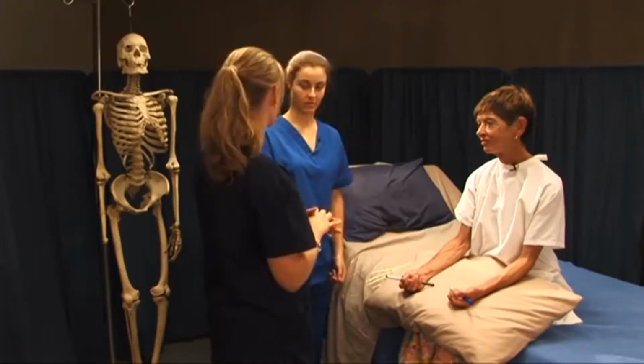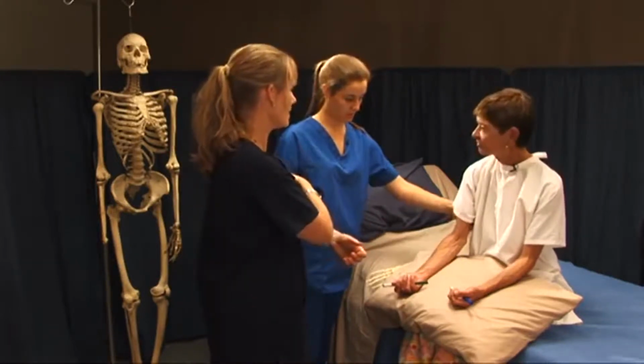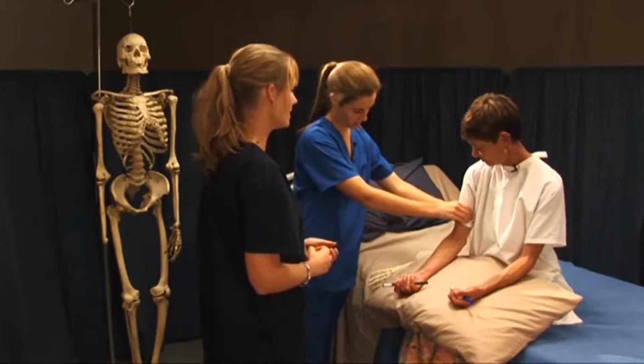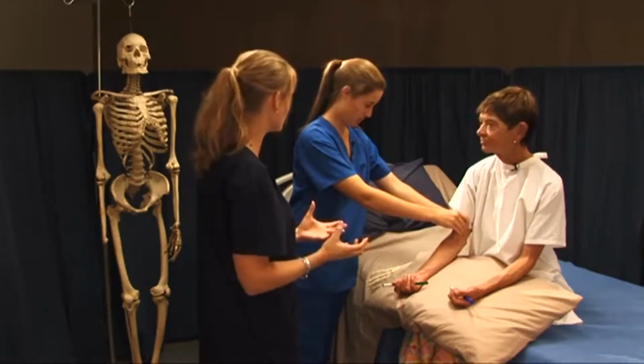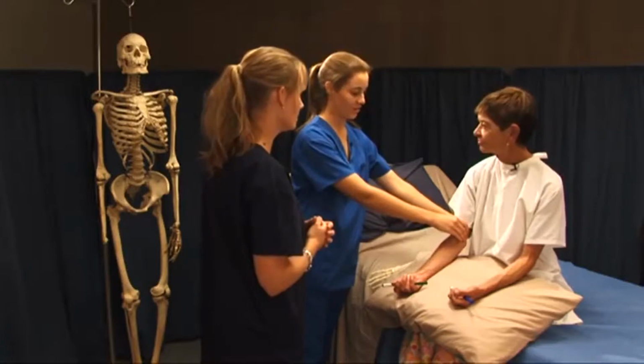Next, you feel the elbow. To ensure you don't miss anything while you palpate, start just below the armpit. And come down, just palpating the humerus, make sure I haven't missed a supracondylar fracture or something else. Good, okay. No pain in your upper arm?